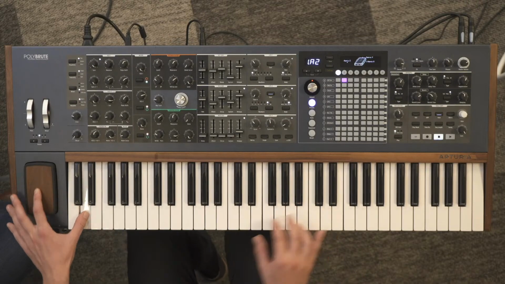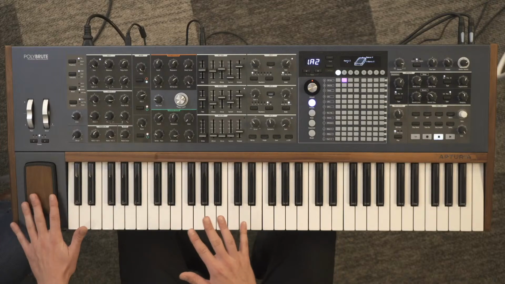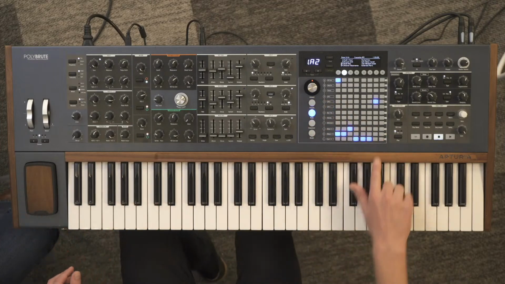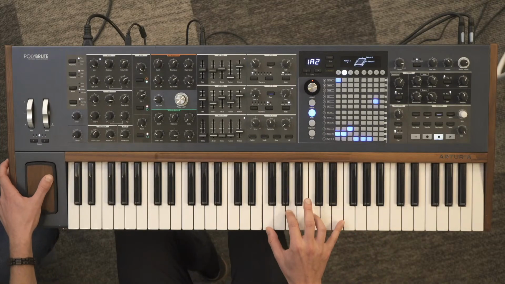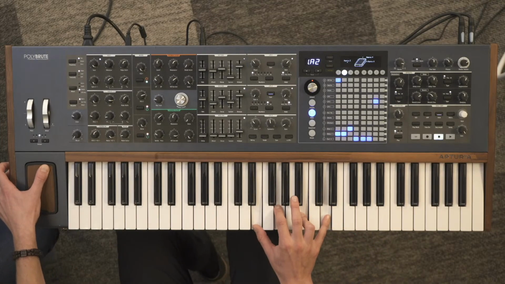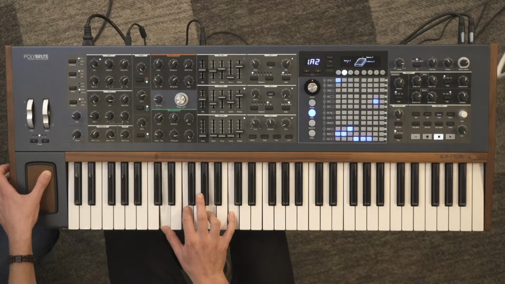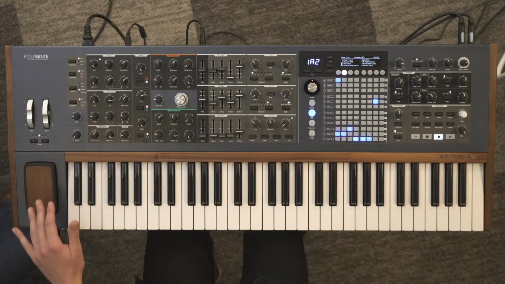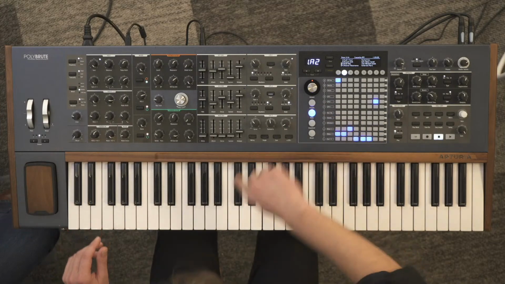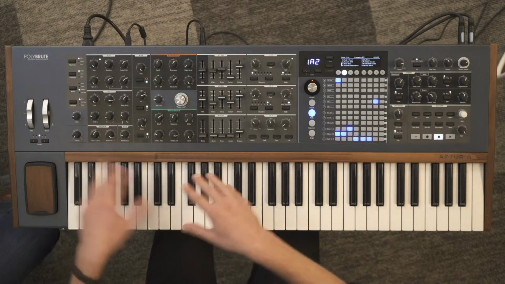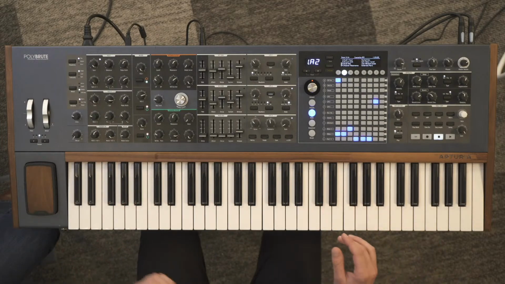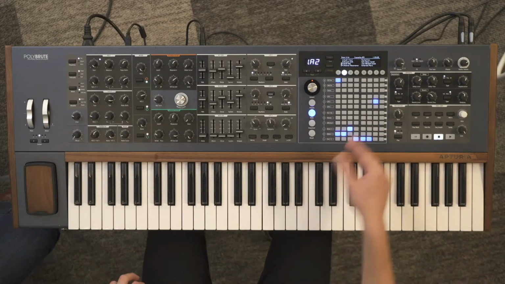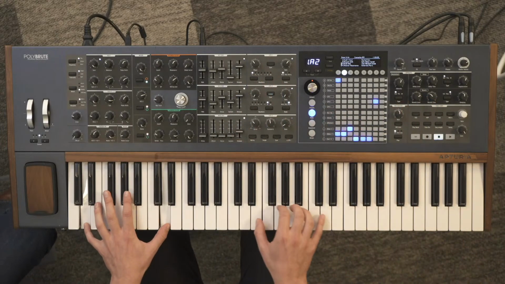So in this case, this is not connected to the Morph. In this patch, it is connected in the matrix. So here we have three destinations. The amount of FM. Yes, you can do recursive modulations in Matrix Brute and PolyBrute. The amount of sub, the resonance, the LFO amount. So a lot of things.